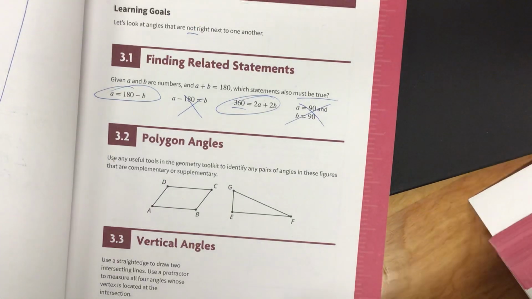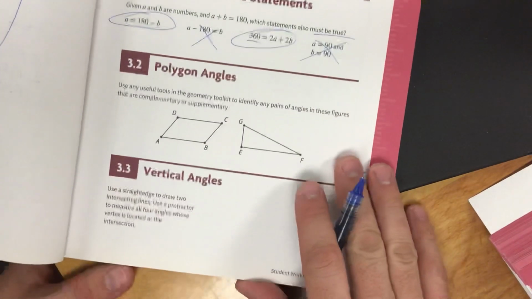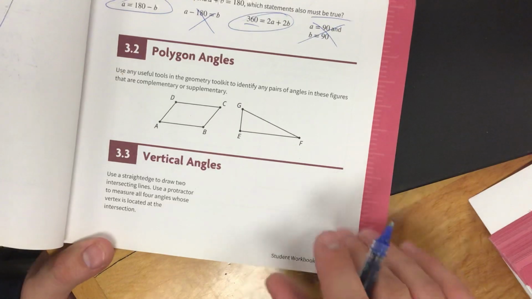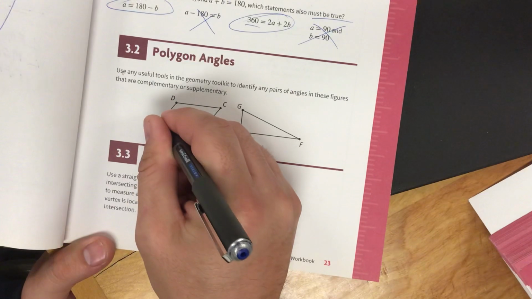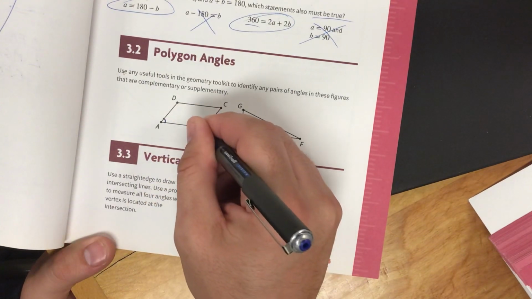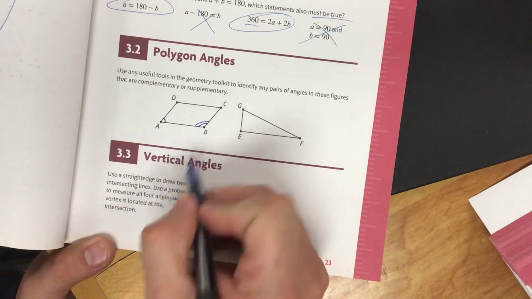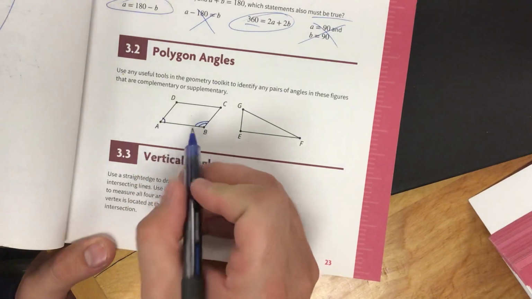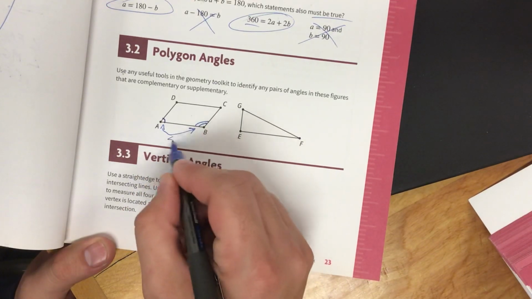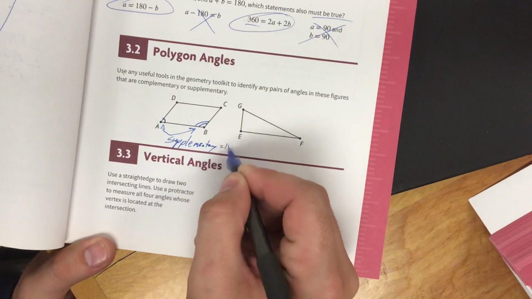Question 2. Use anything that we've learned and come up with identifying a couple pairs of angles that are complementary or supplementary. Well, let's do supplementary first. So what do we know about, let's say, this angle and this angle? Angle DAB and ABC. Well, remember, those would be called adjacent angles. They are next to each other. I would say those 2 angles are supplementary with each other because they will add up to 180 degrees.